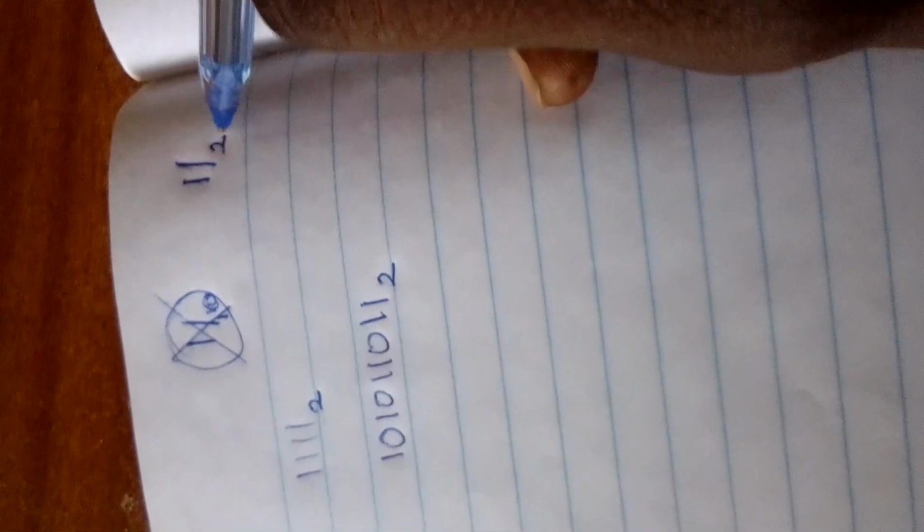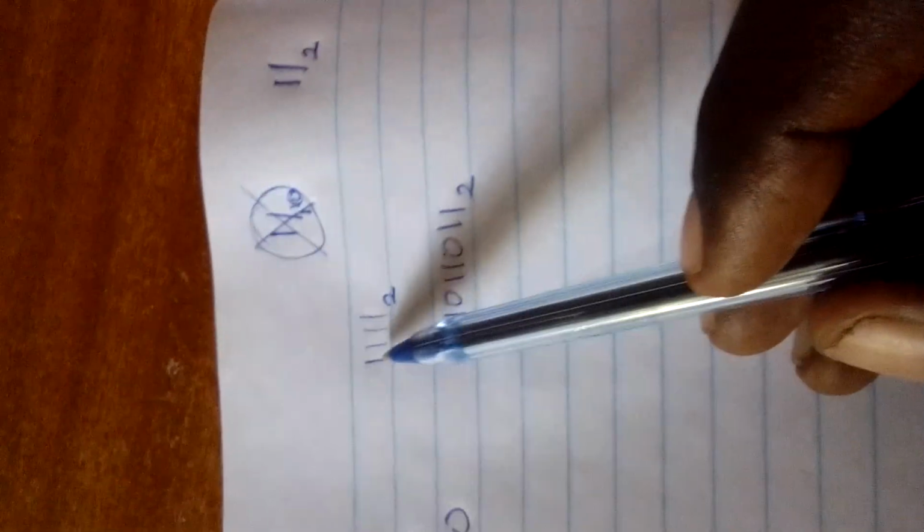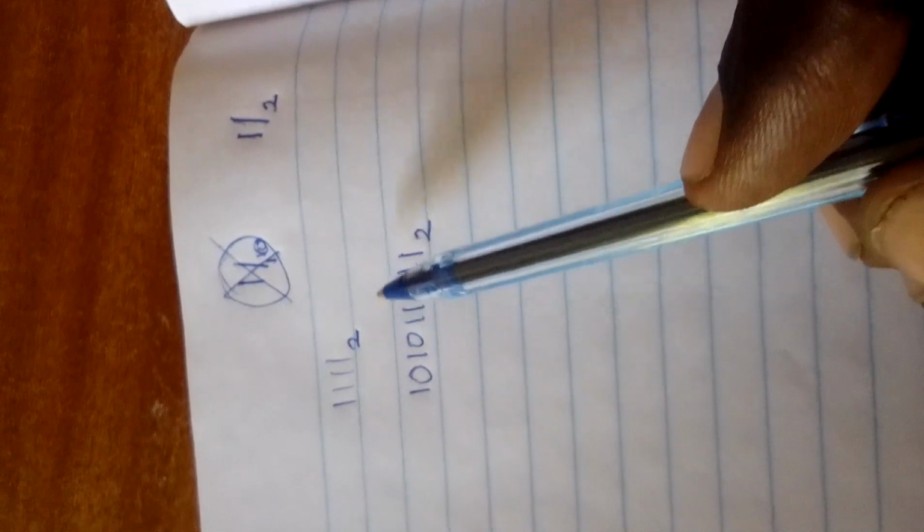So in decimal, this one is read as eleven. In case it is a decimal number that is base 10, it should be read as eleven. But if it is a binary number, base 2, it should be read as one one, not eleven. So in binary, we only have ones and zeros. So like this number, you should not read it as one thousand one hundred eleven, but in binary, we read it as 1111. The same to this, we read it as 10101111.